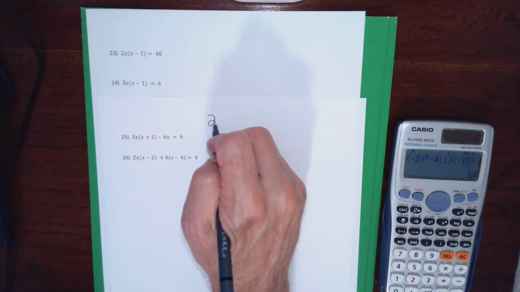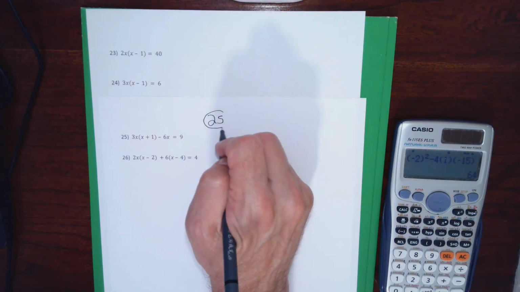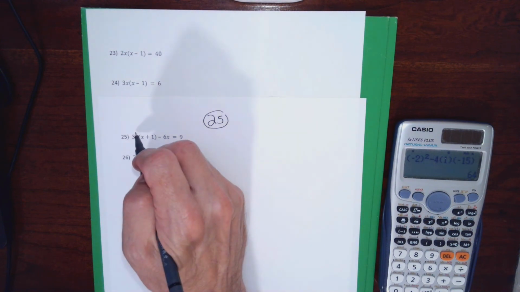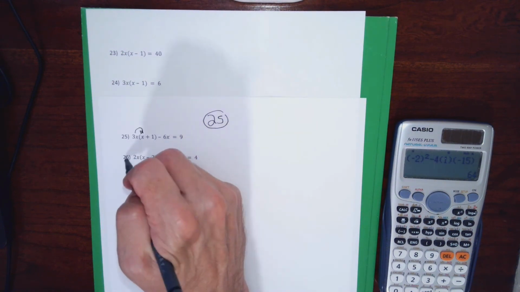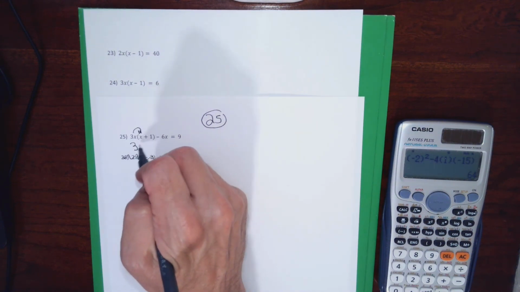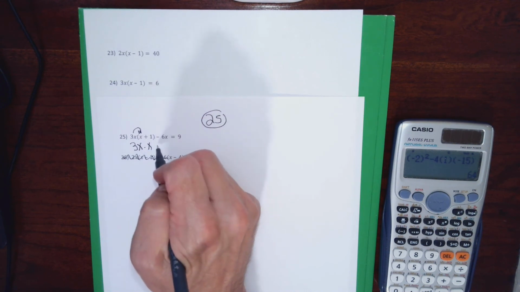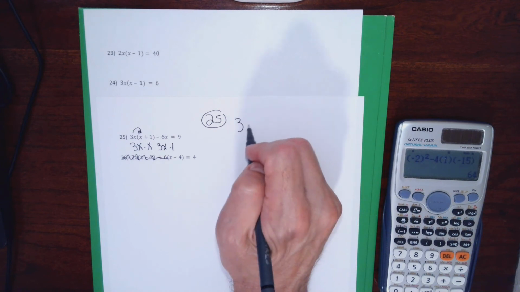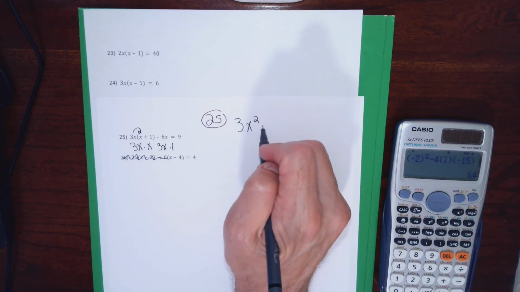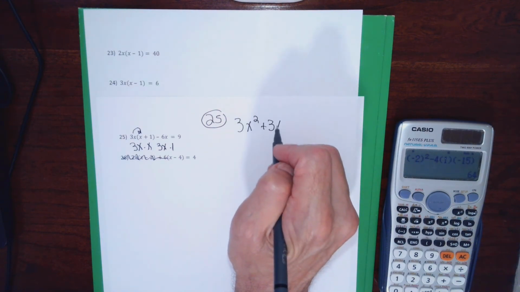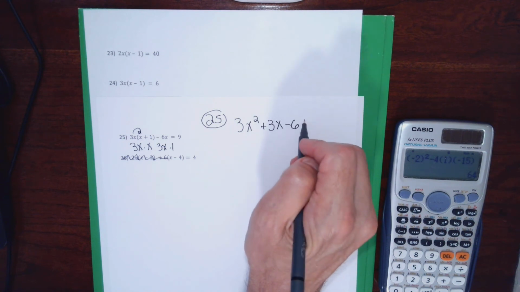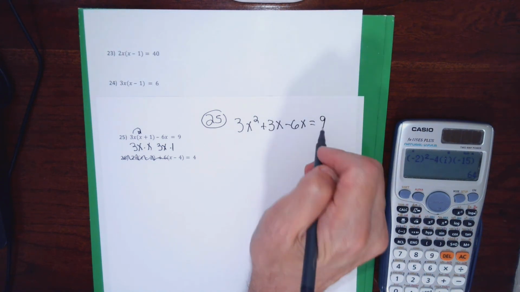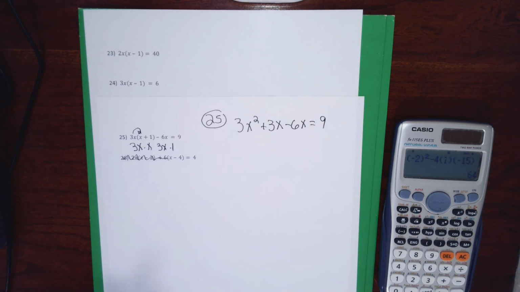So in 25, that parentheses is absolutely worthless. I'm going to clear the parentheses and do 3x times x and 3x times 1. The 3x times x is 3x squared. The 3x times 1 is plus 3x. I still have the minus 6x. I still have the equal to 9.